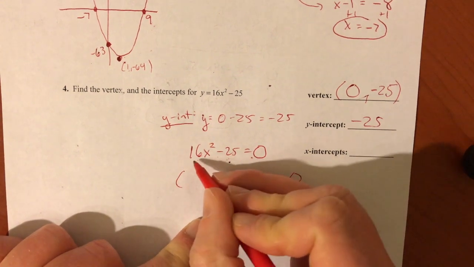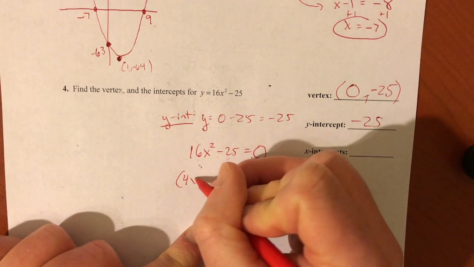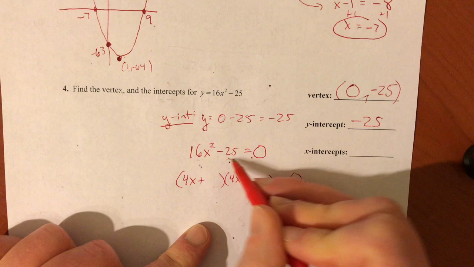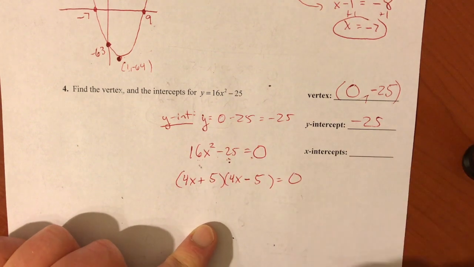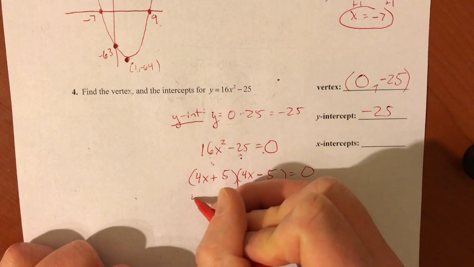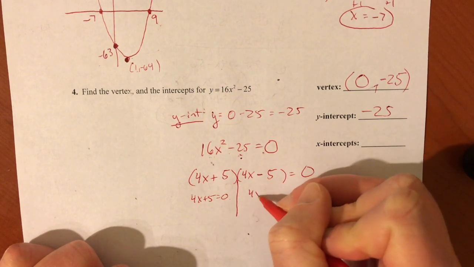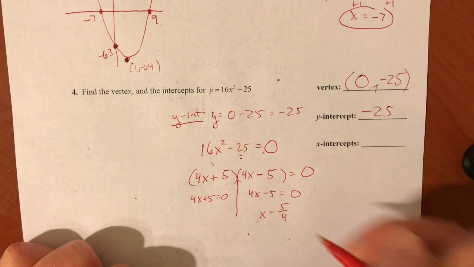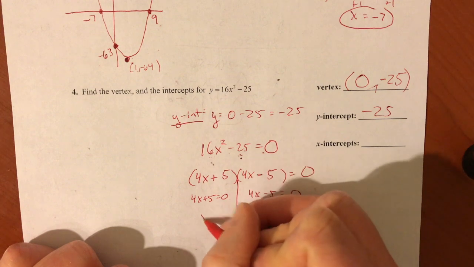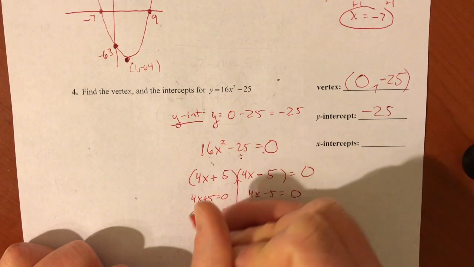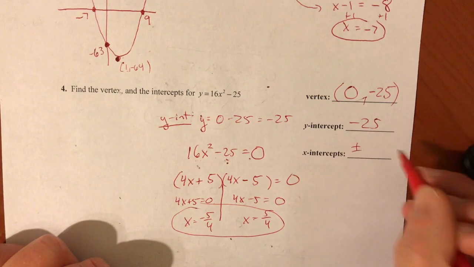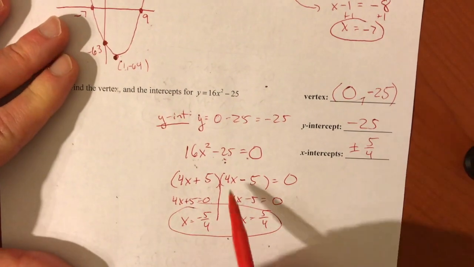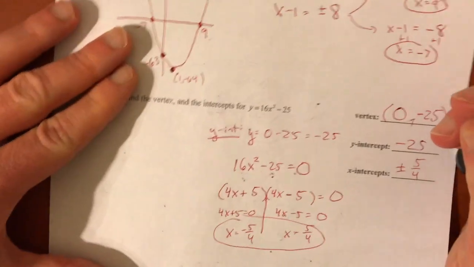So you could factor it as the square root of 16x squared is 4x and 4x. One plus, one minus, doesn't matter the order. And the square root of 25 is 5, so 5 and 5. Set each one equal to 0 and solve. Add 5, divide by 4, you're going to get positive 5/4. Subtract 5 and divide by 4, you get that negative 5/4. And there's where you get that plus or minus 5/4.